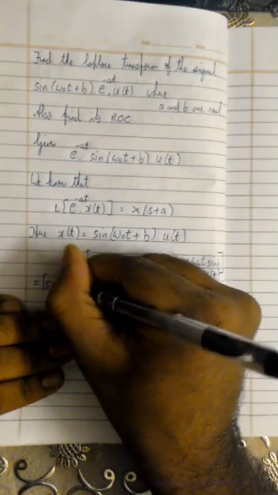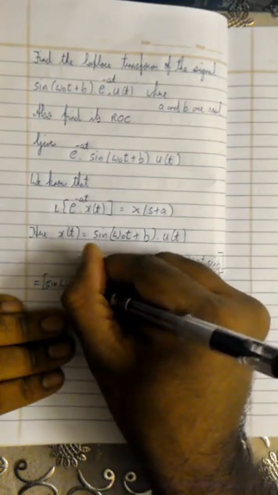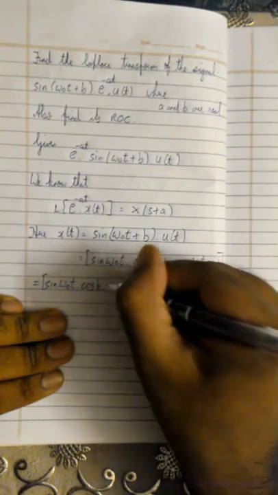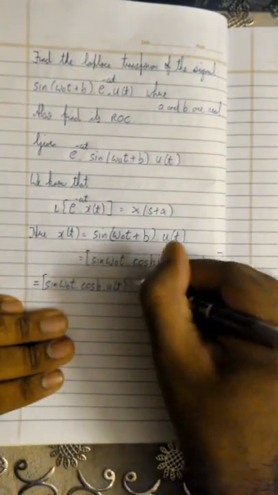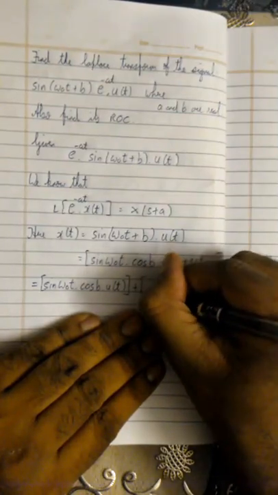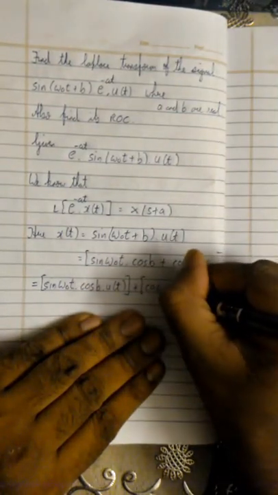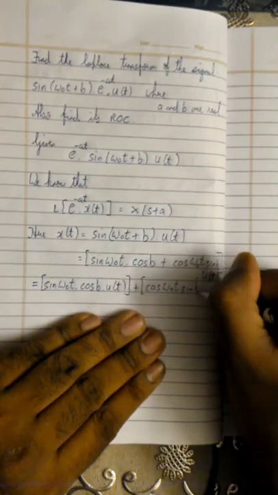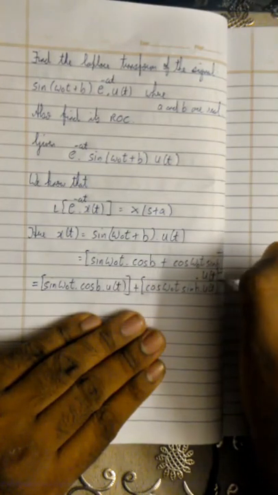Multiplying u of t inside the bracket, it is sin omega 0 t cos b u of t plus cos omega 0 t sin b u of t.